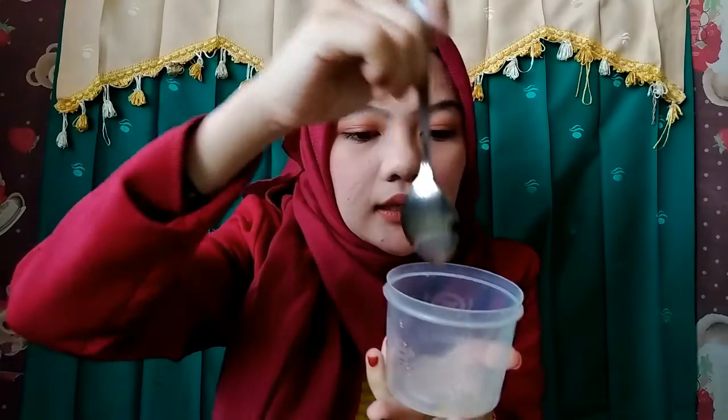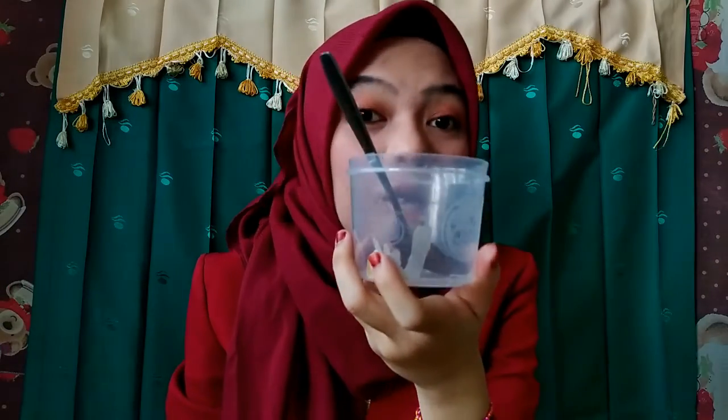quite hard. And then when I put the spoon to a bowl, it's still a spoon, right? It's still a spoon, isn't it? This is the first object, a spoon. We usually use it when we eat, okay. And the second object is this.